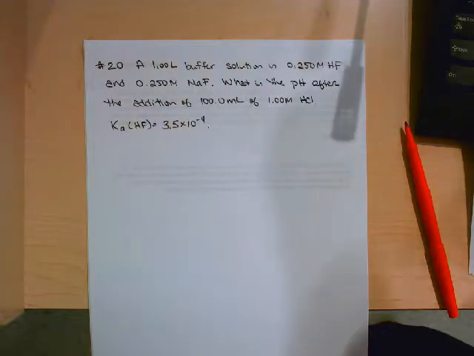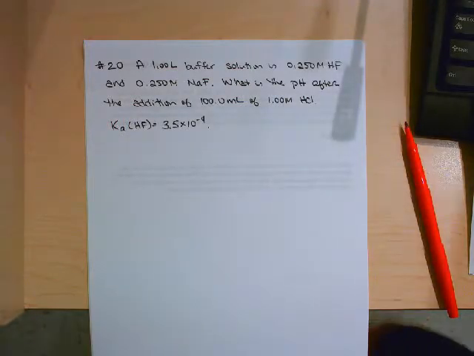It doesn't ask for it, no. What kind of chart do we need? It has the word addition. An ICE chart, right? So if we need an ICE chart, what do we need to know about it? Moles. We need to know the moles. All right.